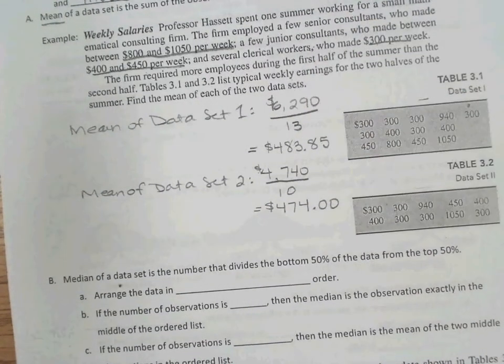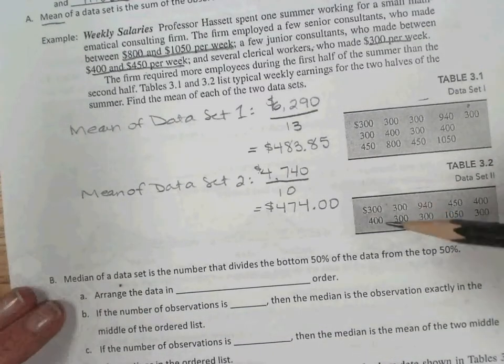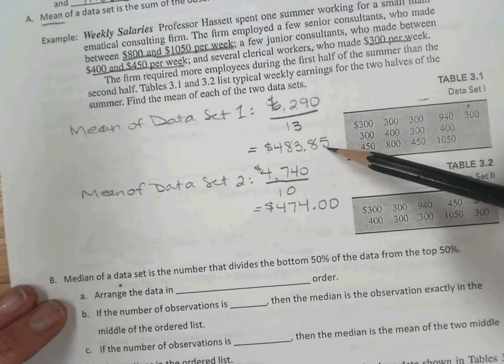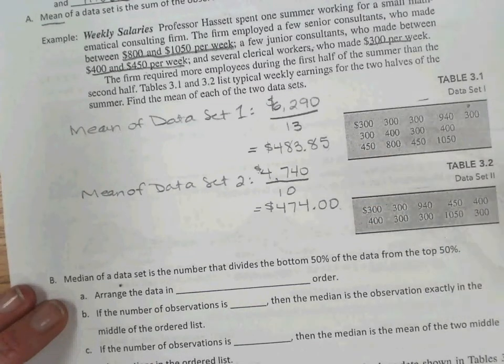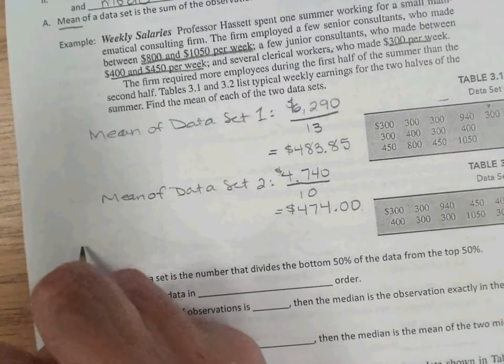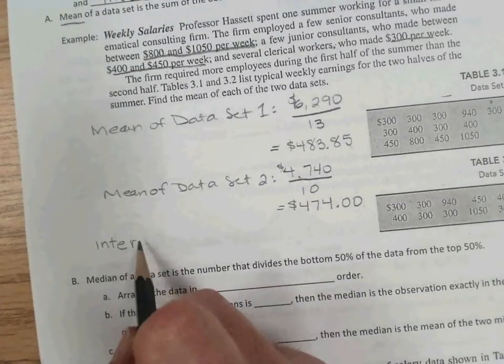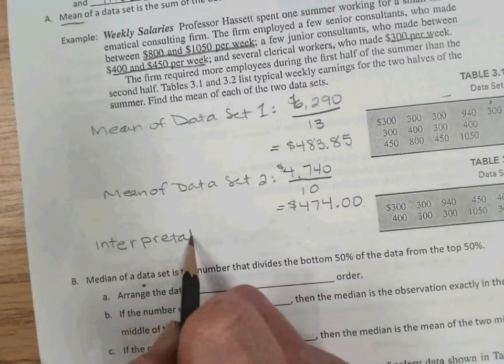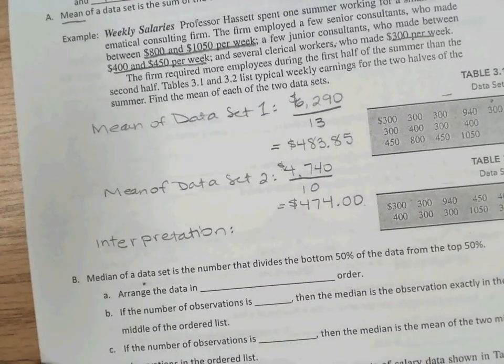So what can we observe, or interpret, from this information? Well, we can interpret that on average those employed in the first half of the summer earned more than those employed in the second half. It's always good, after you calculate your measures of center, to go back and consider what they actually represent.